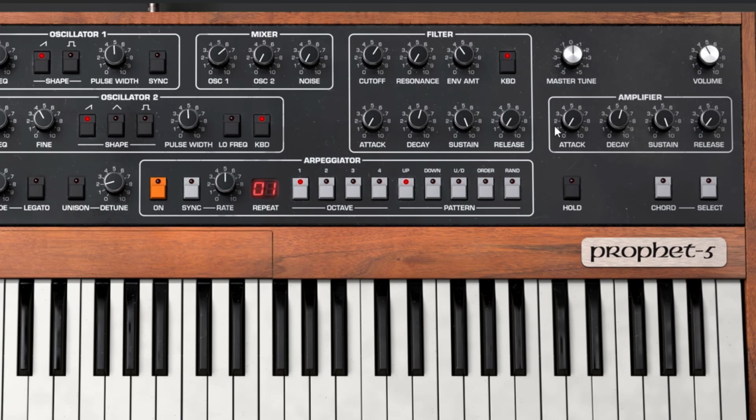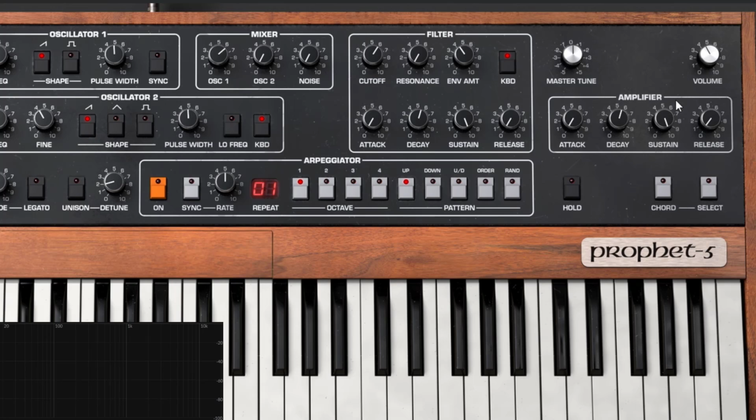I'm going to be using the amplifier section. The amplifier section is going to control how the volume comes out. Behind the scenes, especially on an analog synthesizer, the oscillators are constantly running, right? They don't stop. They're always running. So the amplifier, this envelope, is listening to when we play a key, and the ADSR, the envelope, will decide how the volume goes out.